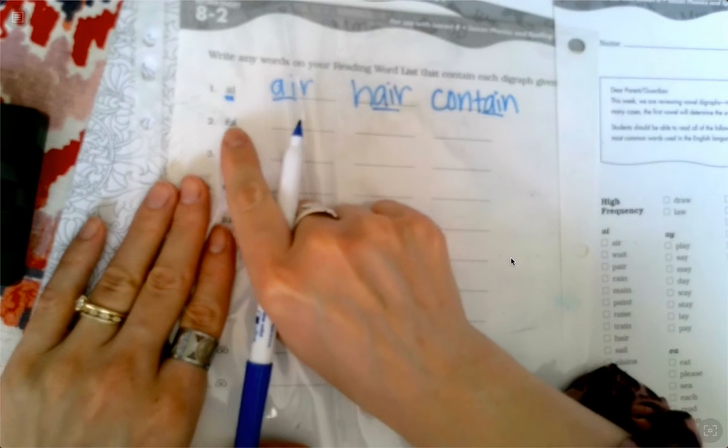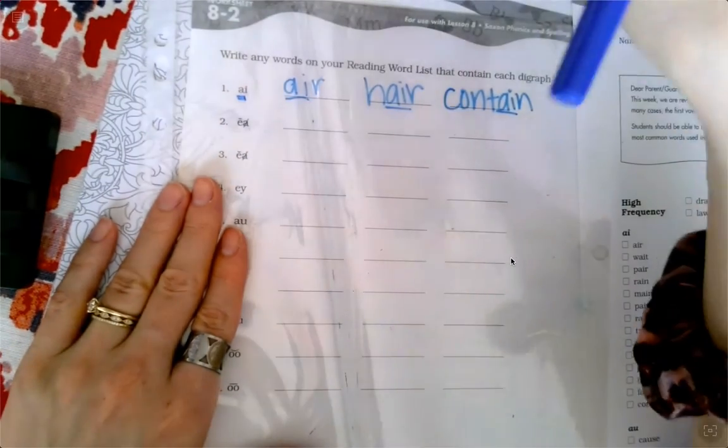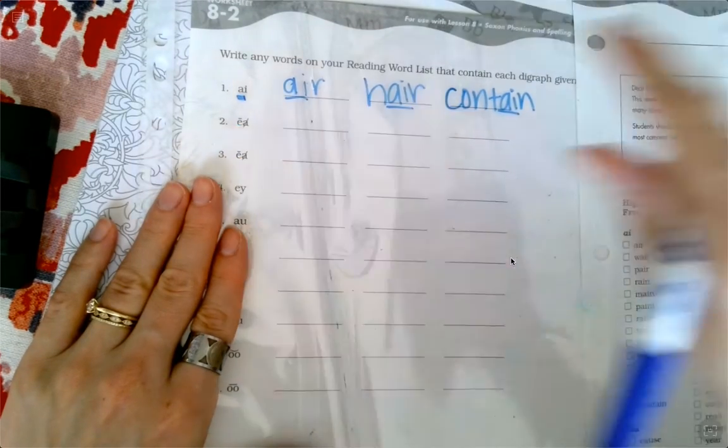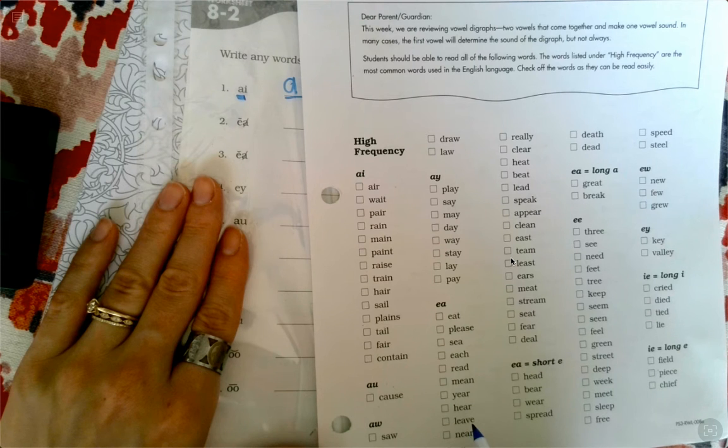This next one is EA, and it has a long E. So these words are going to have an E sound. I'm going to go back to my reading list, and I see EA right there, but I want it to be a long E. So let's make sure. Eat, yes.